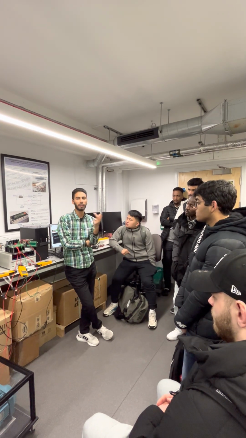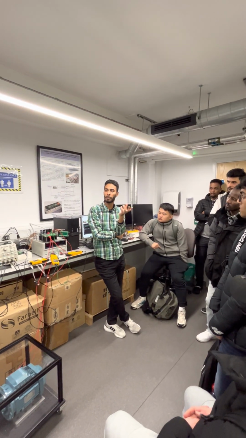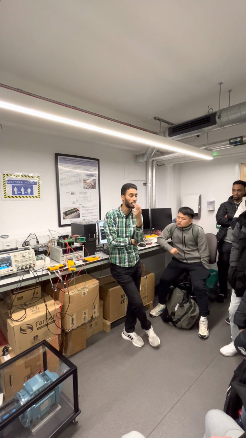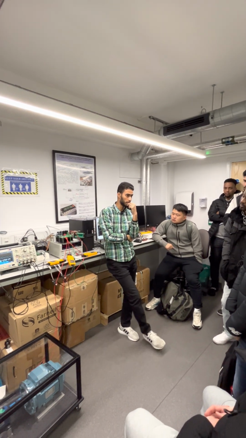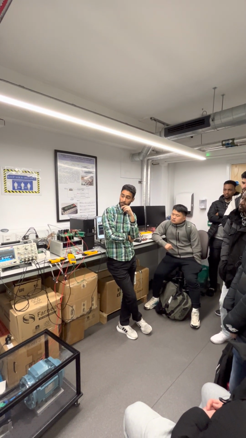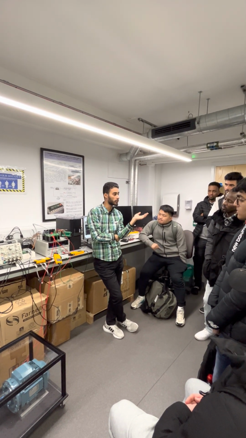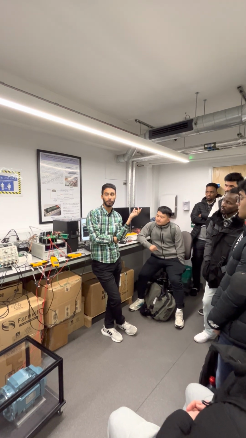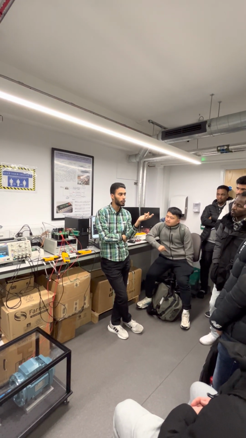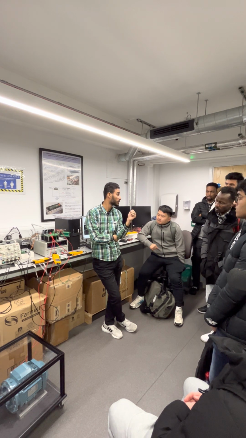Another question: what is the main difference between the internal combustion engine and the electric machine or electric vehicle? This is an electric motor, and this combustion engine uses gasoline, of course. Do you know the efficiency of the combustion engine is almost 40-45%?